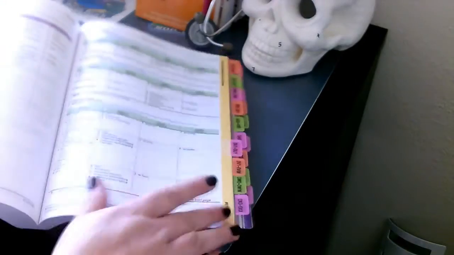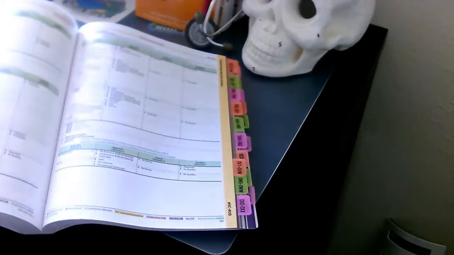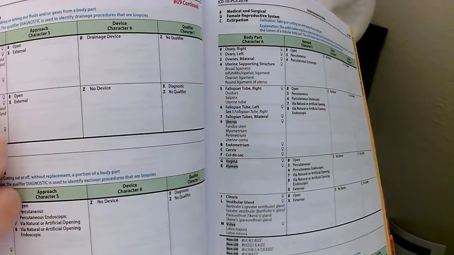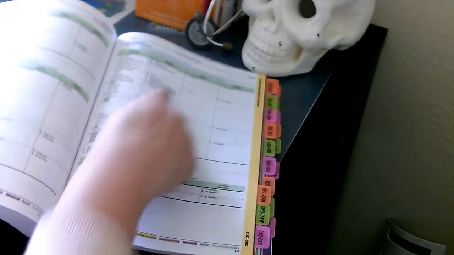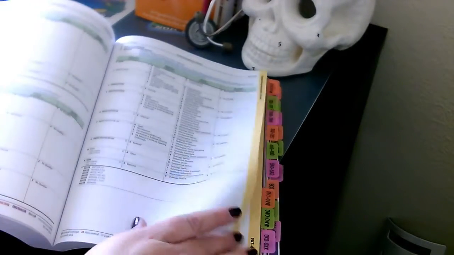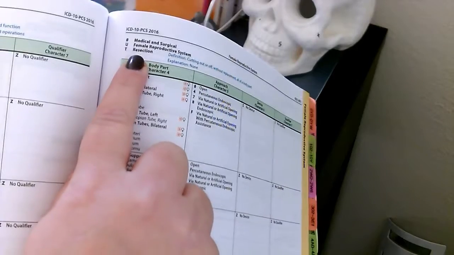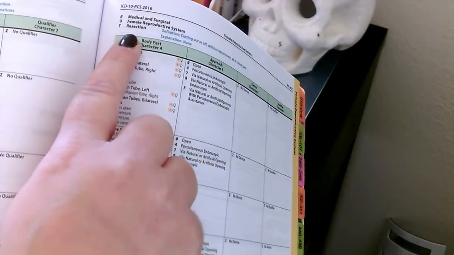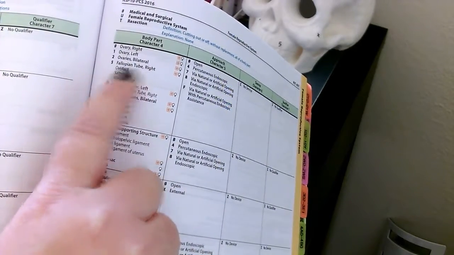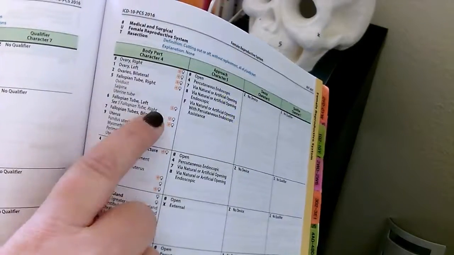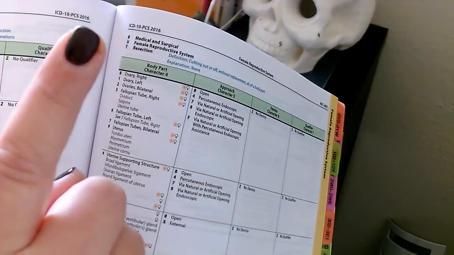The next page is going to be a drainage procedure. And then we have an extirpation procedure, so everything in this table are all extirpation procedures. I'm going to flip over until we get to the resection. And I find that here. Here we go. These are all resection procedures. And so I want to find the body part. 0 is ovary, ovaries, fallopian tube right, fallopian tube left. Okay, so this is how the PCS code structure works.